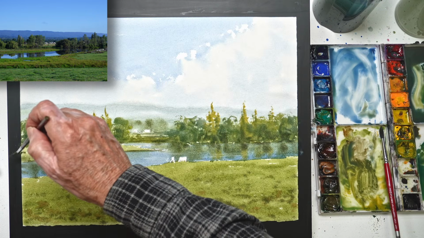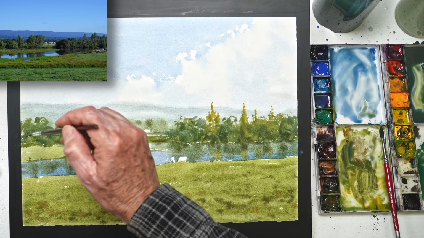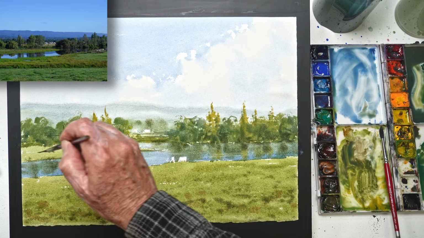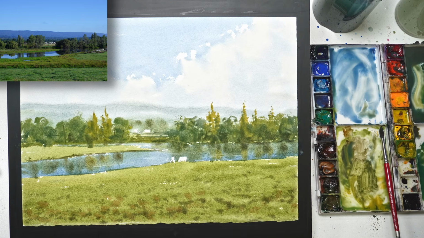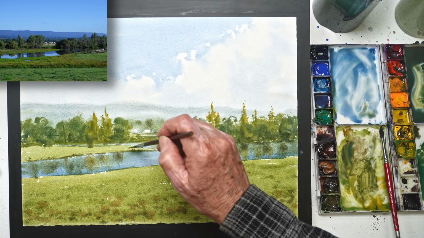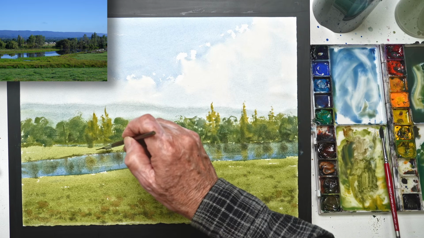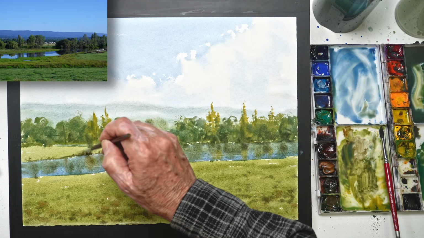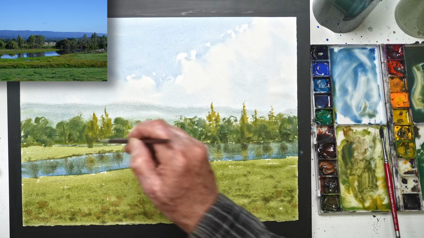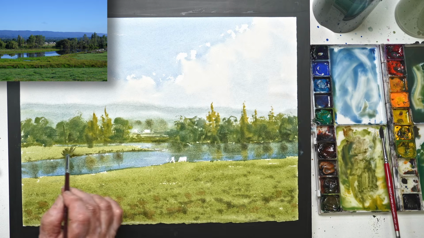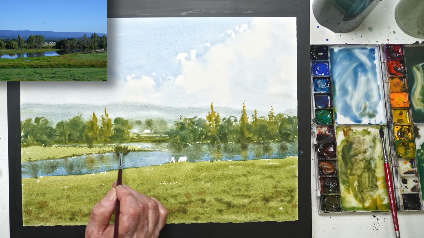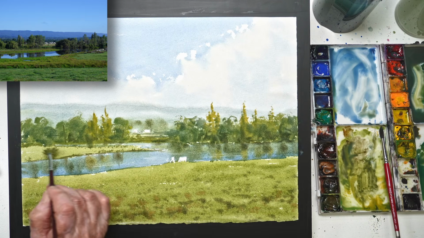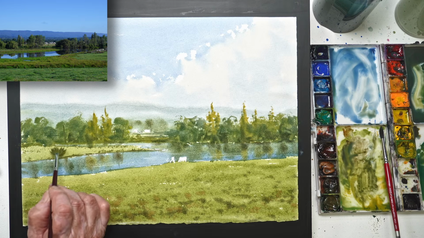Get my fan brush and throw in a few grasses along the water's edge. And I'll break up this distant edge and hint at some grass.